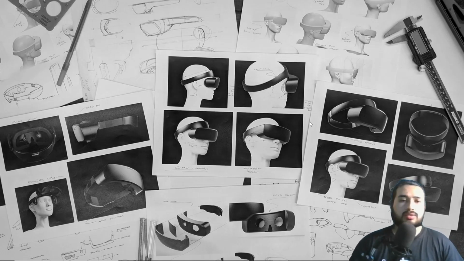Today in this video we are going to explore how to use multiple image targets in SparkAR and we'll try to make it interactive.